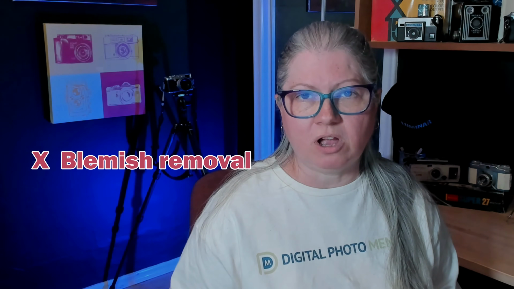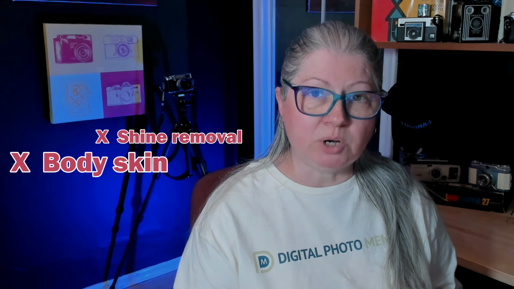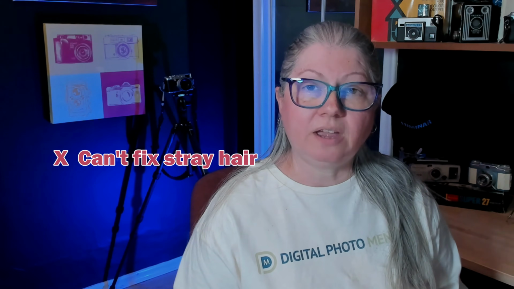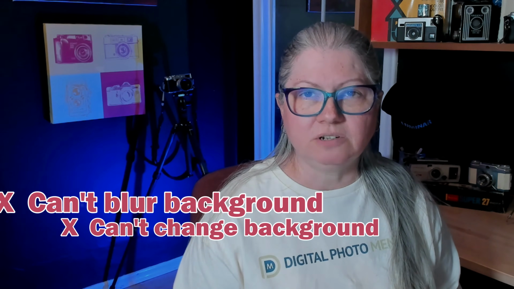In my opinion, it didn't do automatic blemish removal very well, even though it claims to. I found it didn't remove the shine on the skin. It doesn't adjust body skin. You can't adjust the eye size, for example, if an eye is squinty or partially closed. You can't fix stray hairs or blur the background or change the background, which you can do as well in the previous two. So I found this one a little more limited. But if you just want to smooth the skin and brighten the face a little bit, it's a nice option if you already own On1.